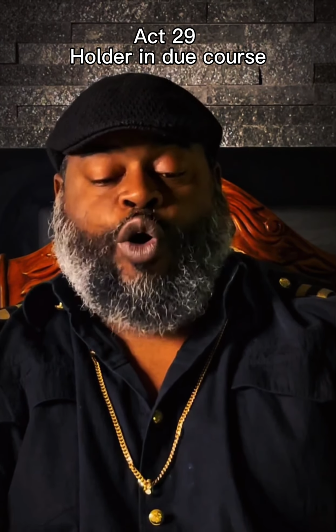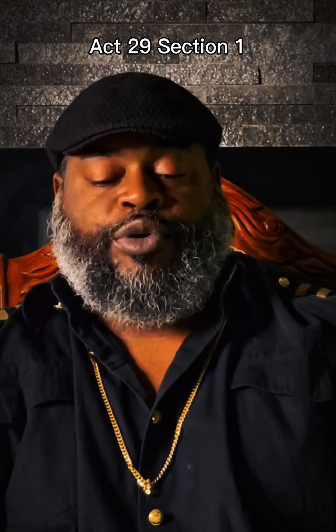Act 29. Holder in due course. Section 1. A holder in due course is a holder who takes a bill complete and regular on the face of it, under the following conditions, namely: that he became the holder of it before it was overdue and without notice that it had been previously dishonored, if such was the fact; that he took the bill in good faith and for value, and that at the time the bill was negotiated to him, he had no notice of any defect in the title of the person who negotiated it.